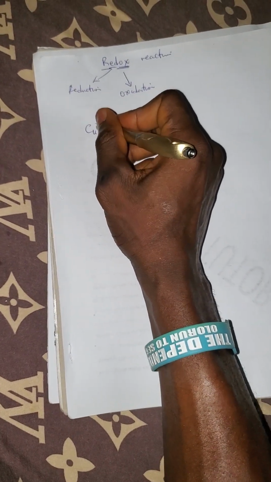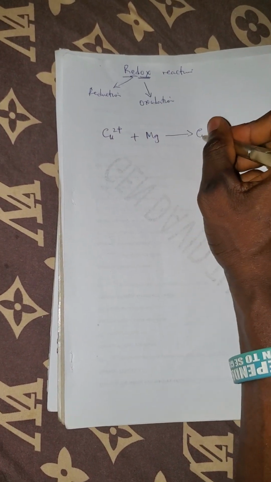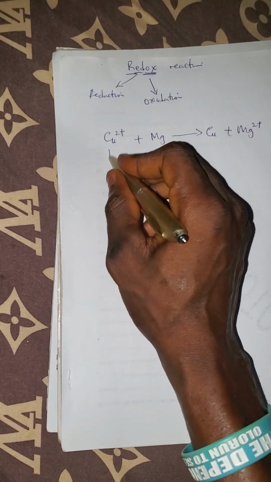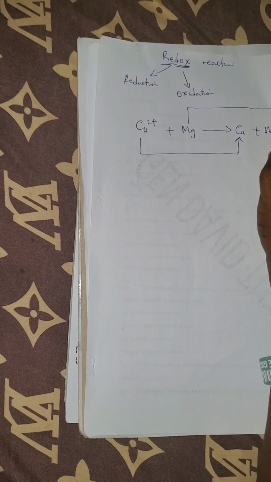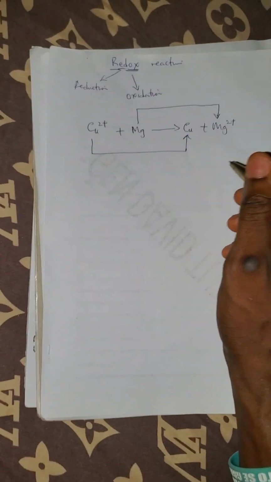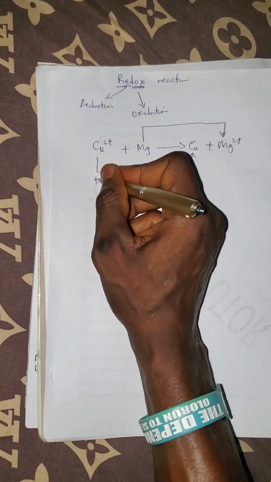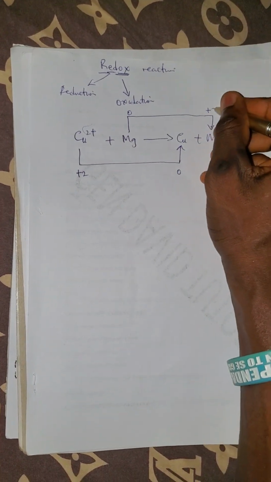Let me give you an instance. If you have Cu2+ plus Mg to give us Cu plus Mg2+, if you check through very well, the oxidation number of this copper here is +2, then coming to here it is 0, and for the magnesium here it is from 0 to +2.